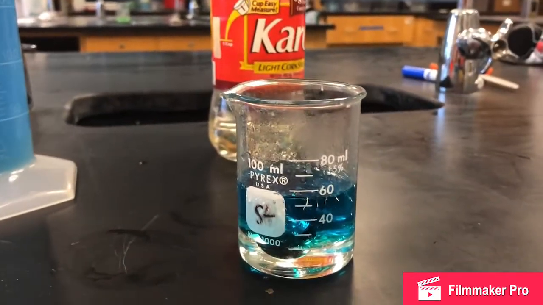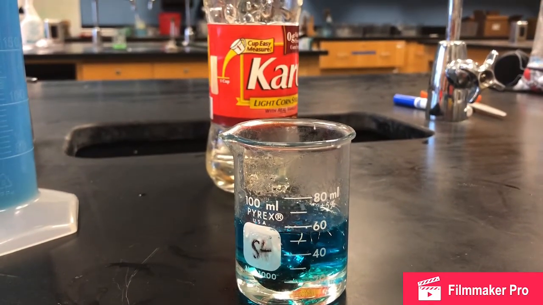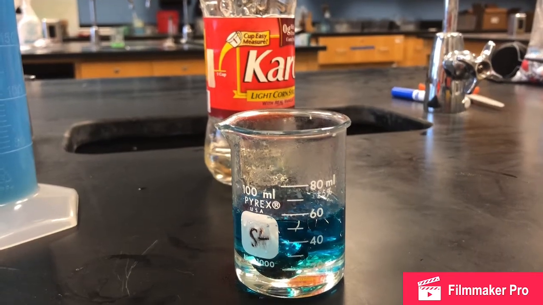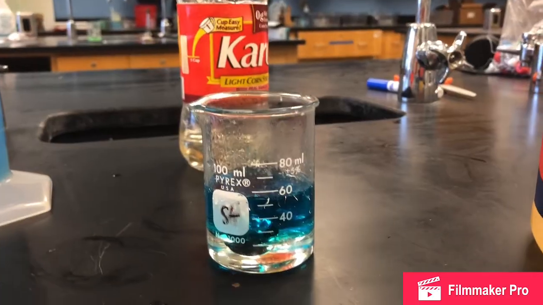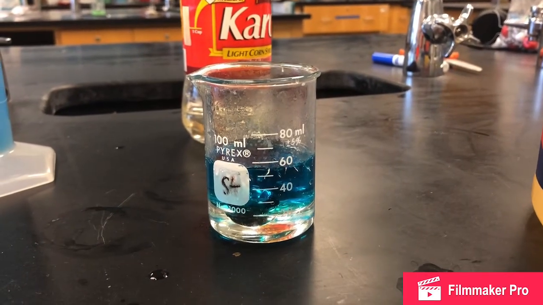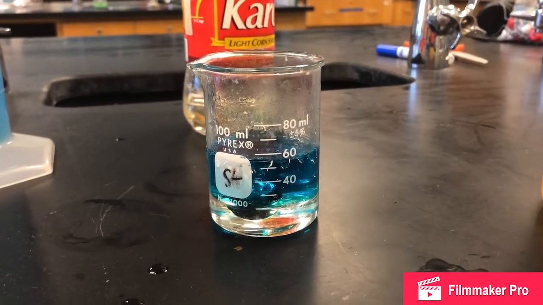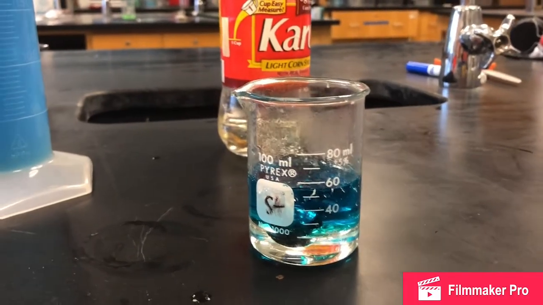So I've got some vegetable oil, and I'm going to pour this vegetable oil into my beaker. Vegetable oil's density is about 0.4, all right? And water has a density of 1. So knowing that water has a density of 1 gram per milliliter and vegetable oil has a density of about 0.4 grams per milliliter, what would you expect to happen? Let's find out.